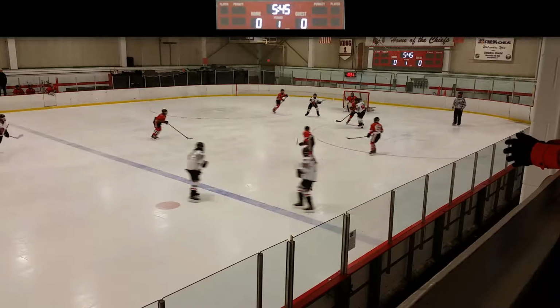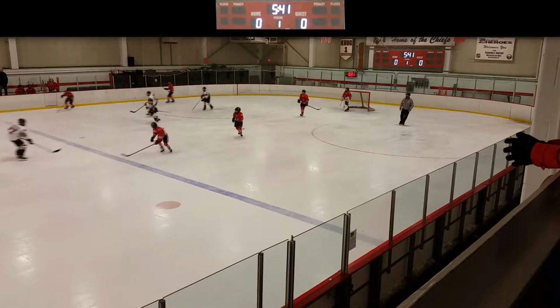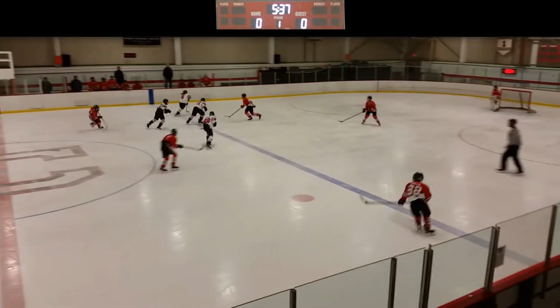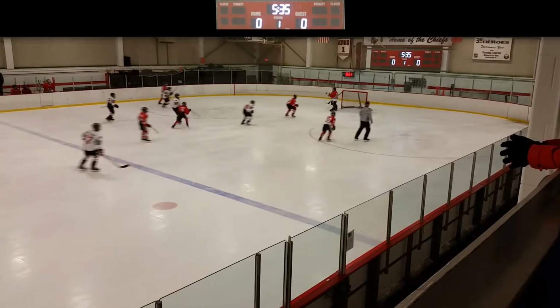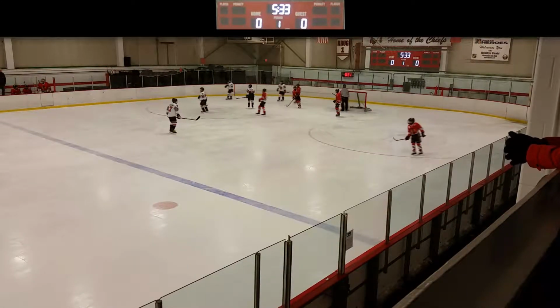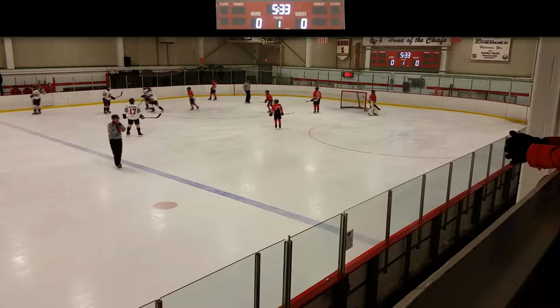Ooh, there's a shot from the point. Rebound. Wide of the goal. A couple of shots there on Kane. Cleared out of the zone now by Ancona. But Duffield resumes control of the puck. They send a shot. High shot on net. Kane grabs it with the trapper. Holds it for a draw. And with 5:33 left in the first, this game's still knotted at 0.